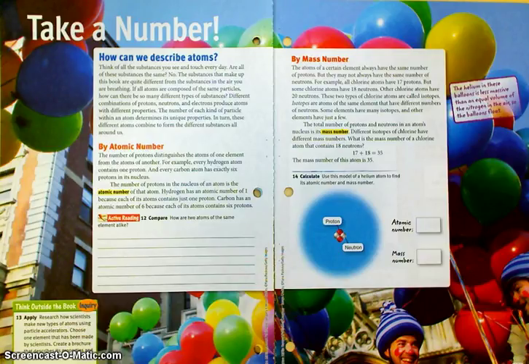No, obviously they're not. The substances that make up this book are quite different from the substances in the air you breathe. If all atoms are composed of the same particles, how can there be so many different types of substances? Well, different combinations of protons, neutrons, and electrons produce atoms with different properties. The number of each kind of particle within an atom determines its unique properties. In turn, these different atoms combine to form the different substances all around us.